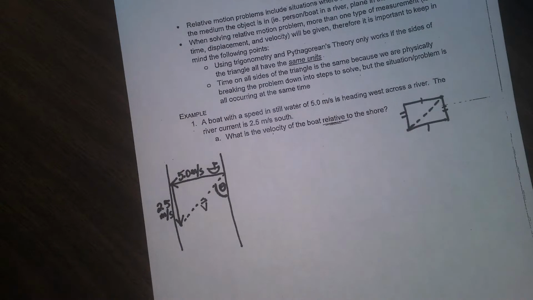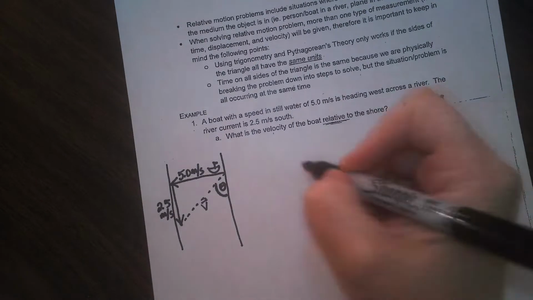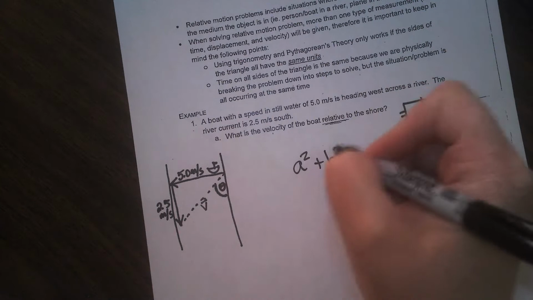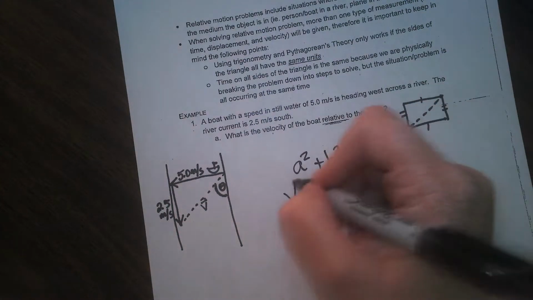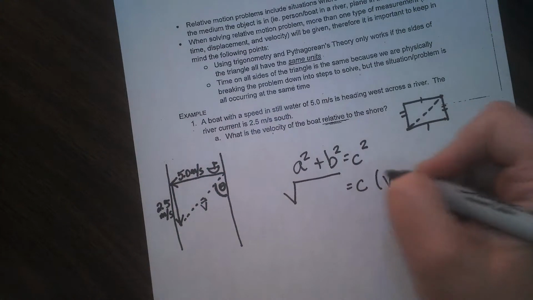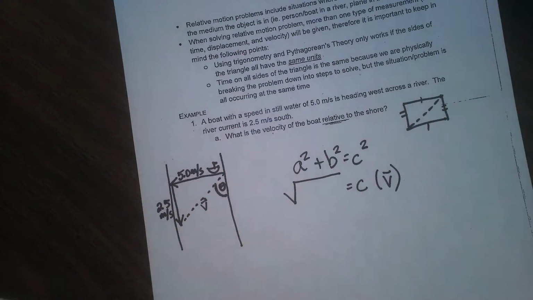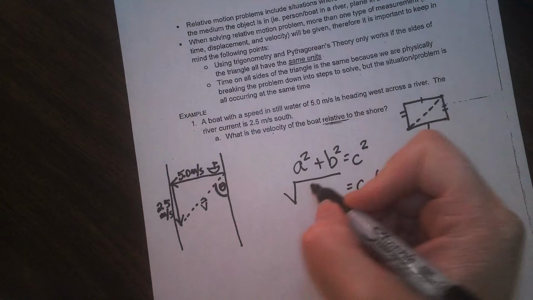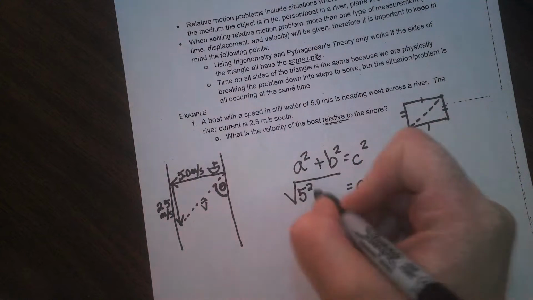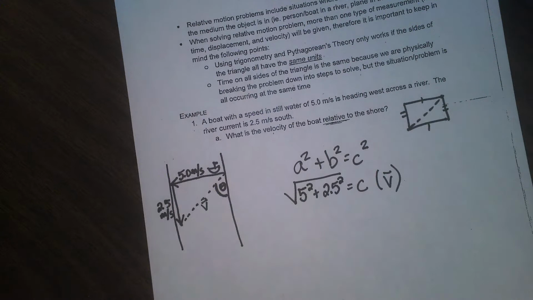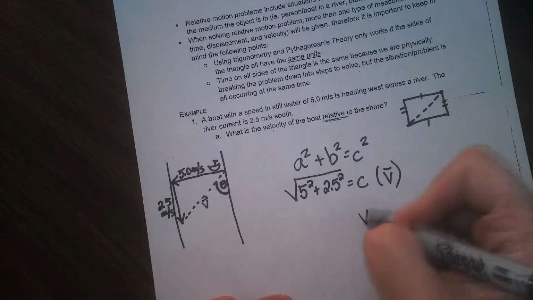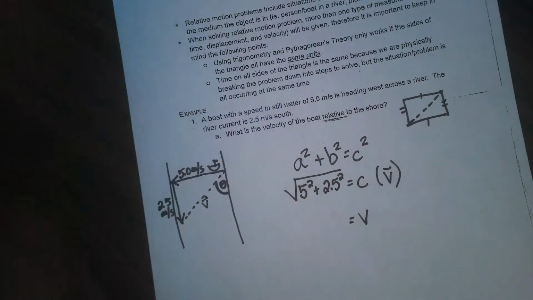So how do we solve for v? We're simply going to look at a squared plus b squared is equal to c squared, and we're solving for c. So it's going to be the square root, and I'm going to put in brackets here that c is actually our velocity. And so we're going to go 5 squared plus 2.5 squared. And then we're going to take the square root of that, and we're going to get our velocity. And so what do we get for a value?